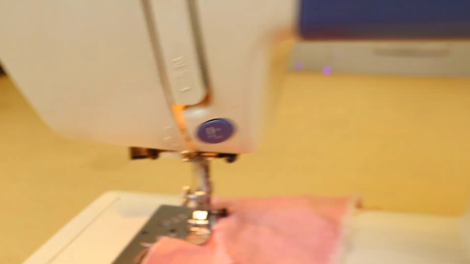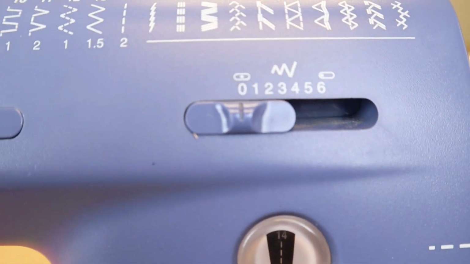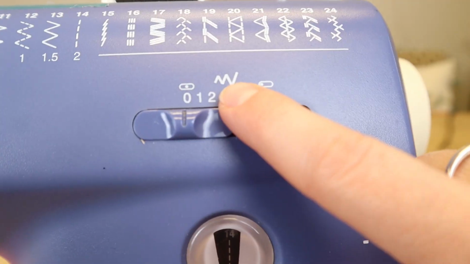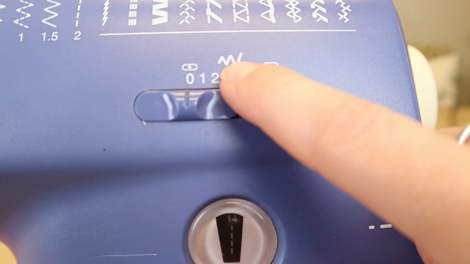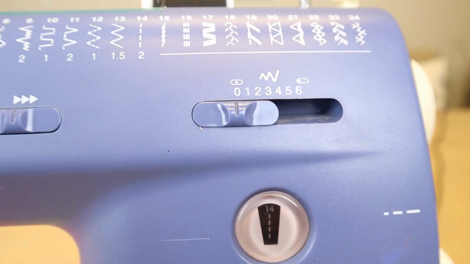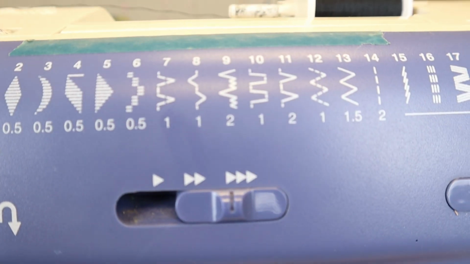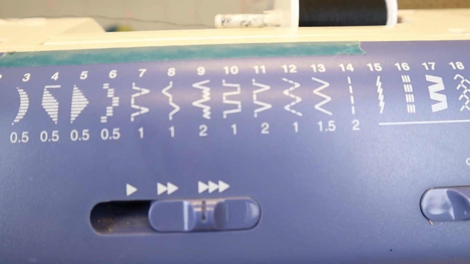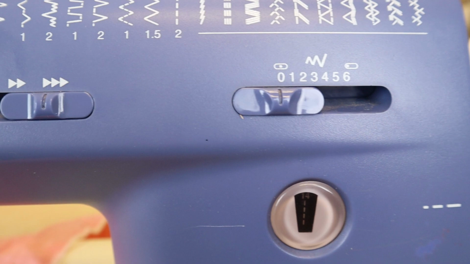So for the width, what this also does is this indicates a zigzag that starts out narrow and it gets wider, and that's what this is for. So if you picked one of these zigzags, you could decide if you wanted a skinny zigzag or a wide zigzag with this.